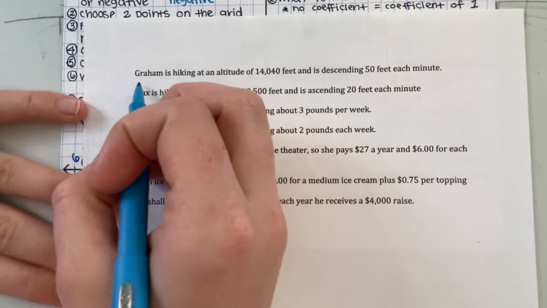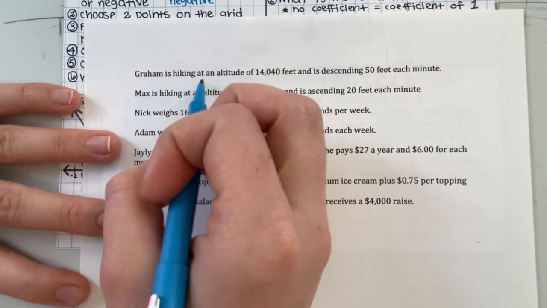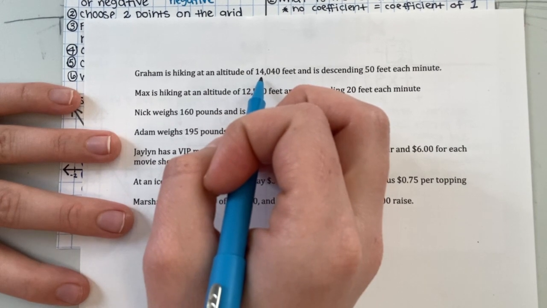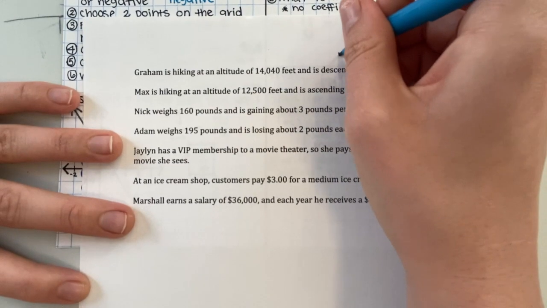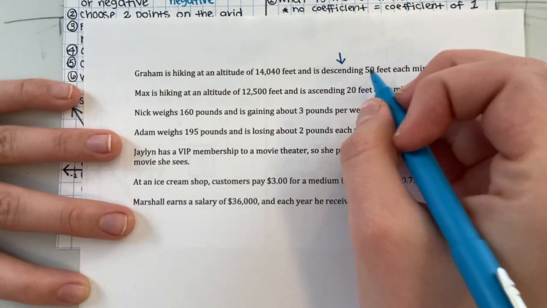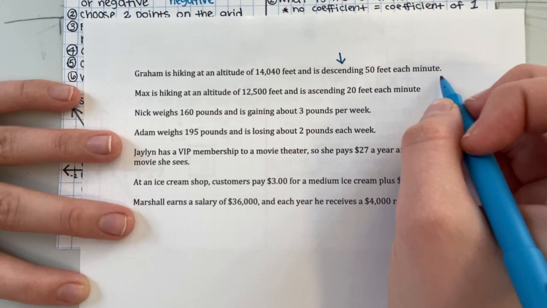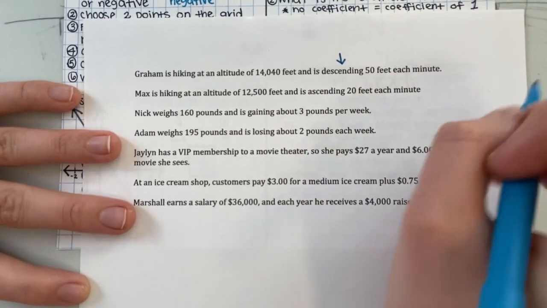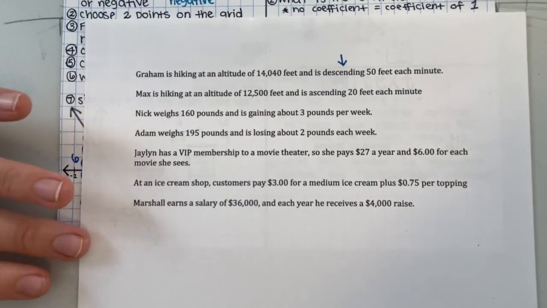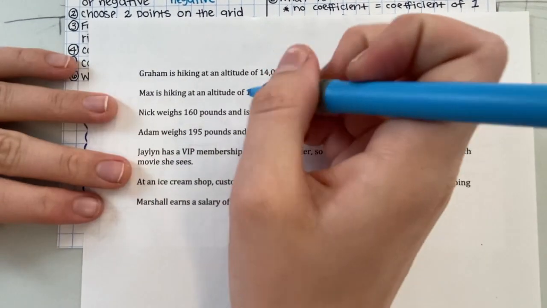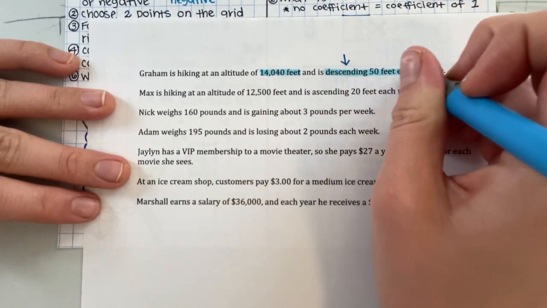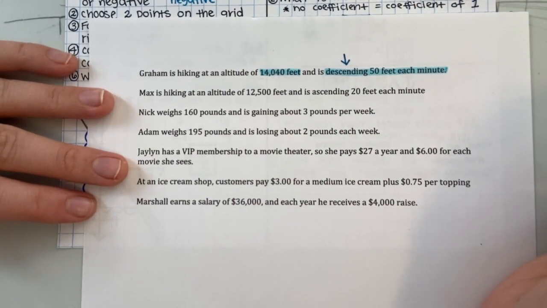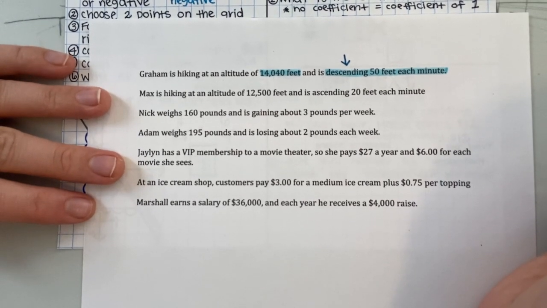So let's start with this first example. Graham is hiking at an altitude of 14,040 feet and is descending, which is a word that means going down, 50 feet each minute. So we're given two numbers in this scenario. We are given this starting altitude, this starting height, and then we're given a decrease in 50 feet per minute. So what we're looking for when we're looking for our slope is the thing that is changing.